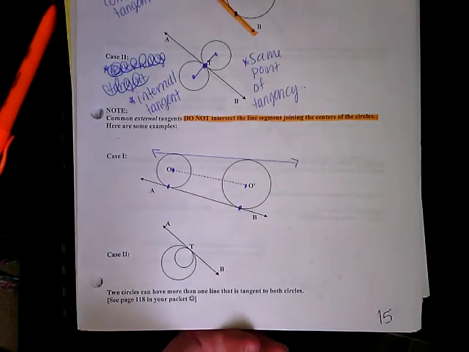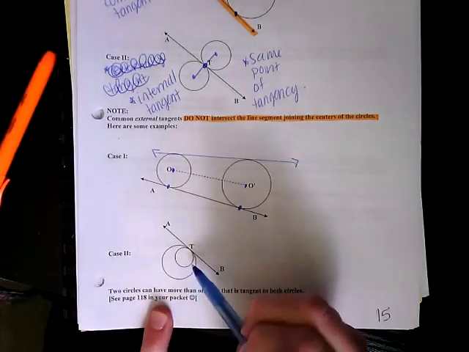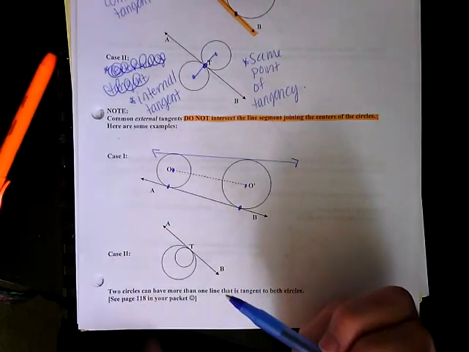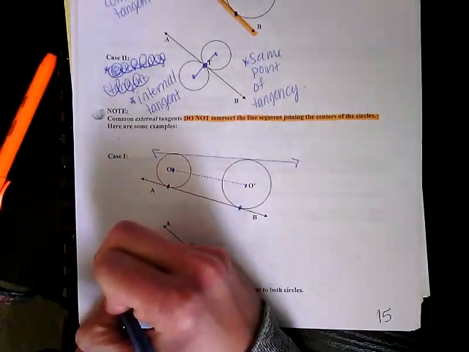Now, our case 2, if we look at here, these are what we call concentric circles.